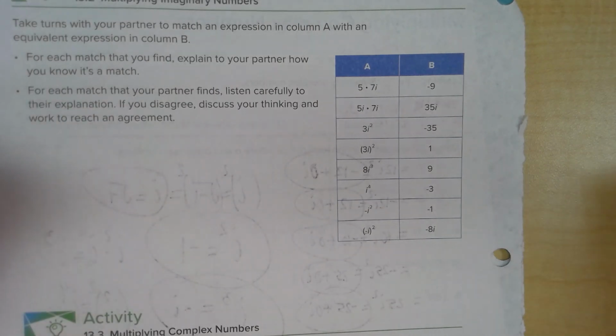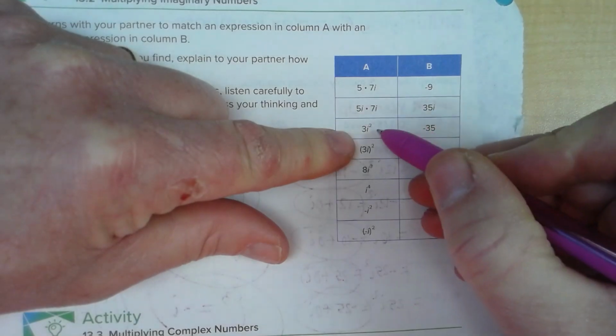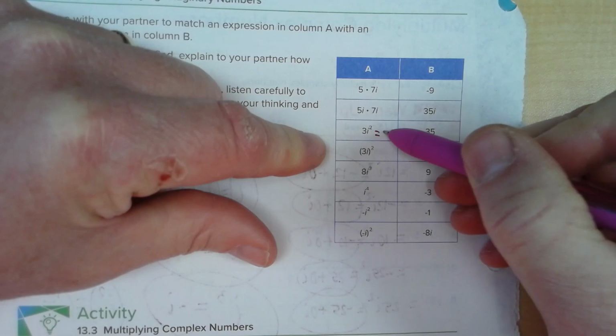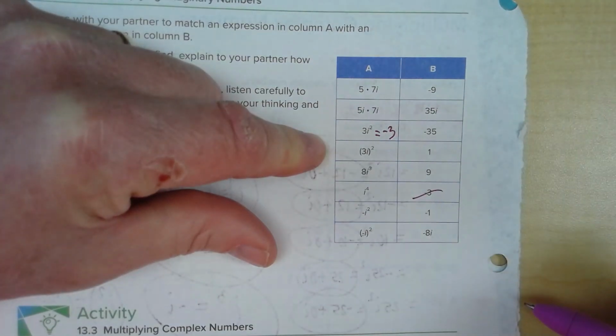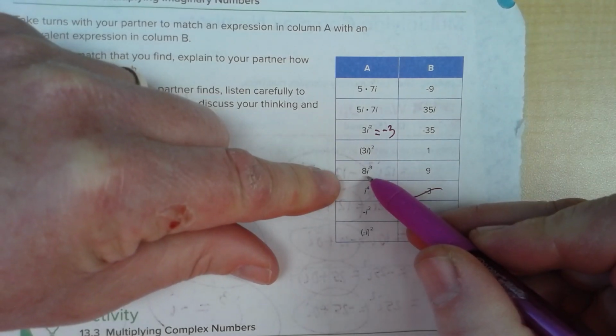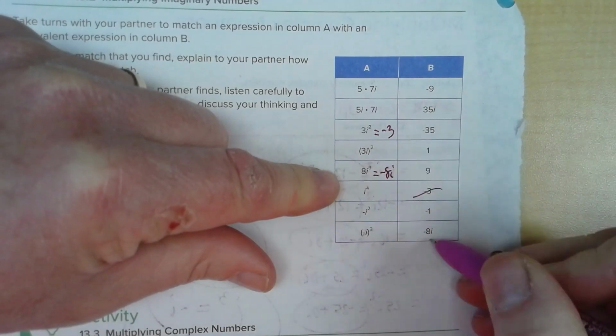So this next part here is just a whole bunch of matching, and basically i squared is -1, so this should be -3. So this is equal to -3, so that's gone. We just did i cubed. i cubed is -i, so that would be this one down here, so it would be -8i.